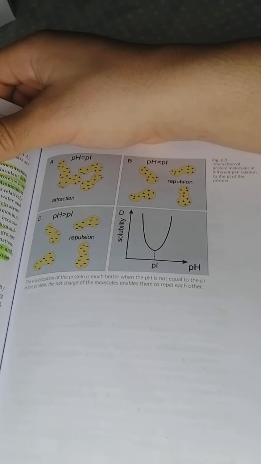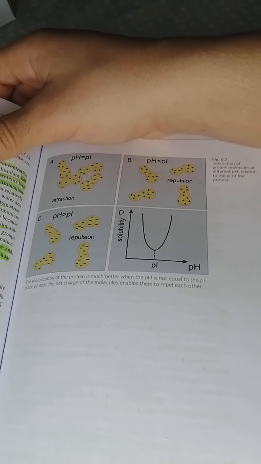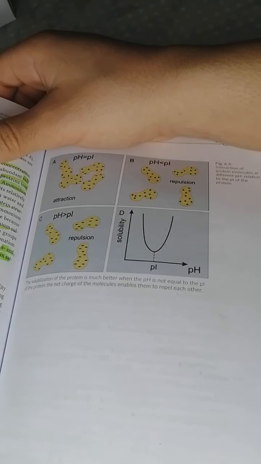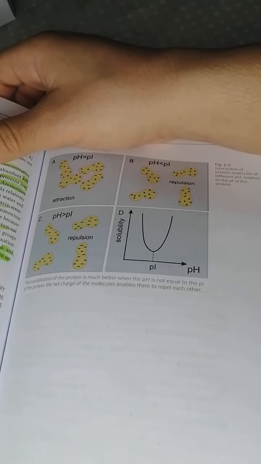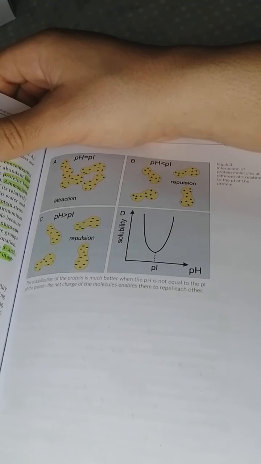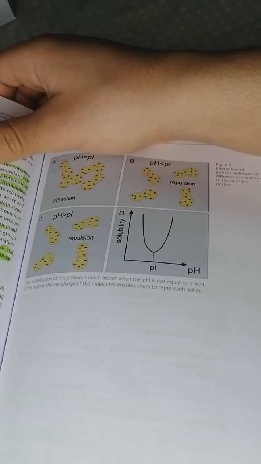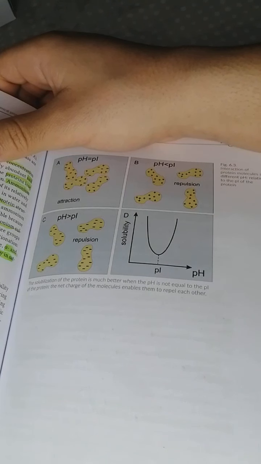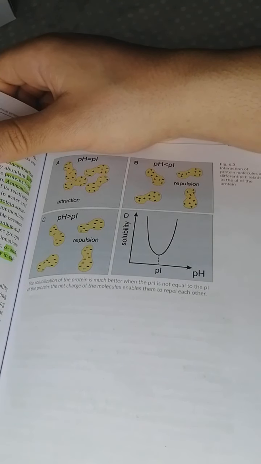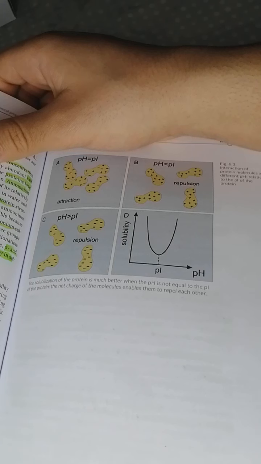However, if you go away from the isoelectric point, for example if you decrease the pH below the isoelectric point, you will see that the molecules tend to be positively charged, because the amino acid is accepting protons and becoming positively charged. Like we know, like charges repel.